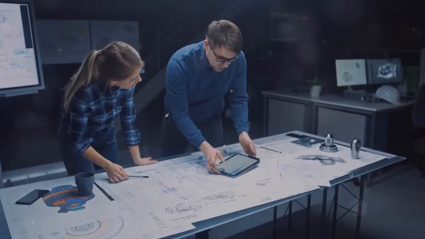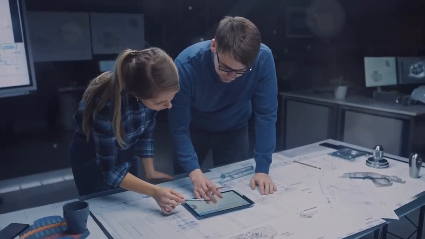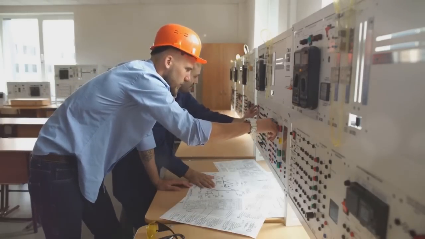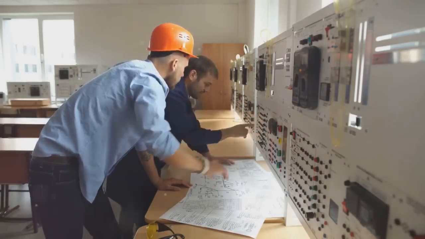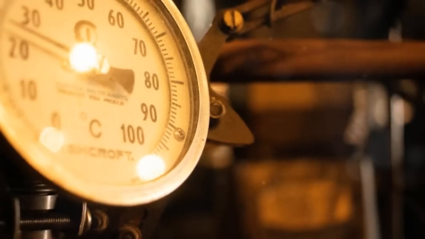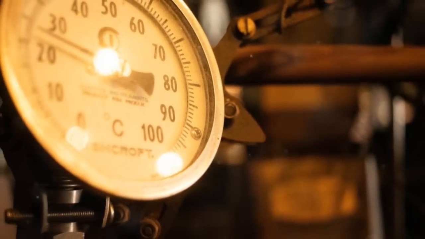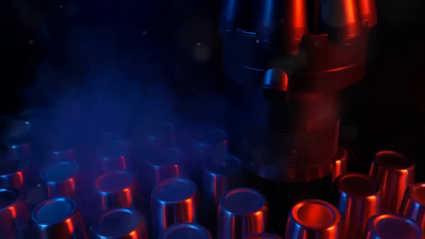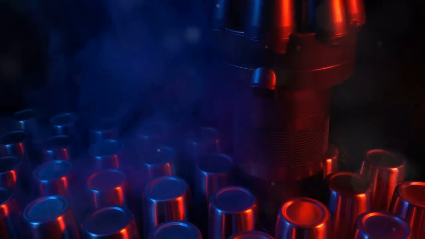Structural integrity. Ensuring reactor safety. Safety is paramount in any fusion reactor design, and cold fusion is no exception. The reactor vessel must withstand immense pressure and temperature fluctuations. Advanced materials and engineering techniques are crucial to ensure structural integrity.